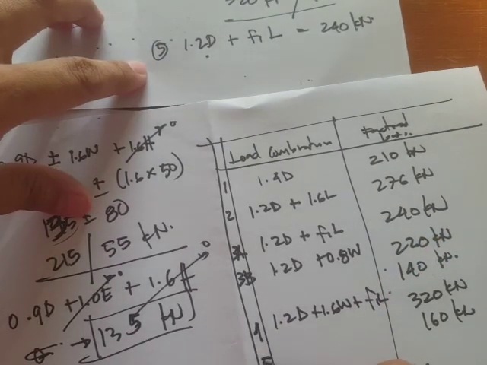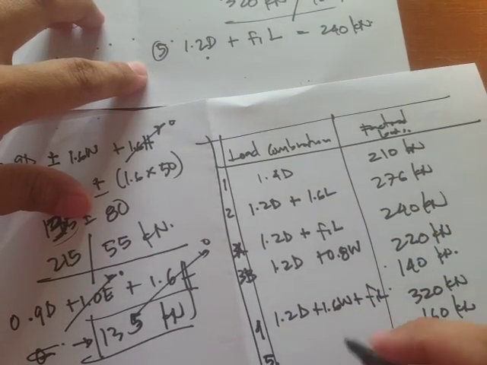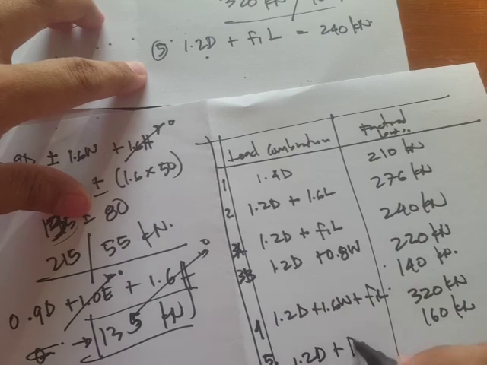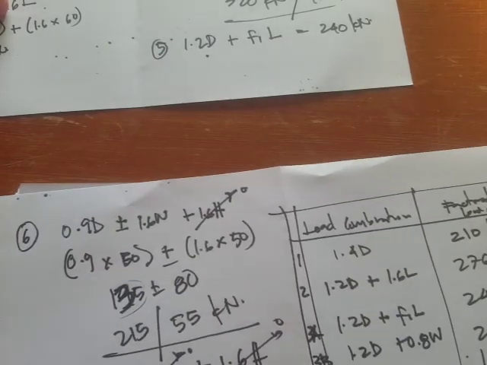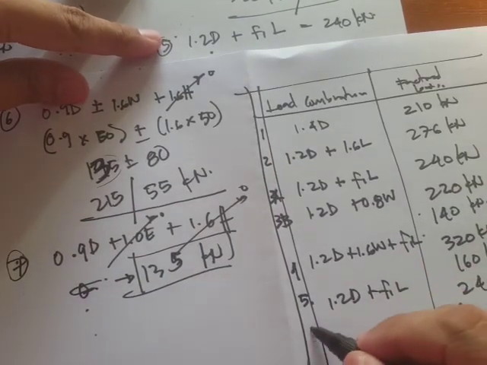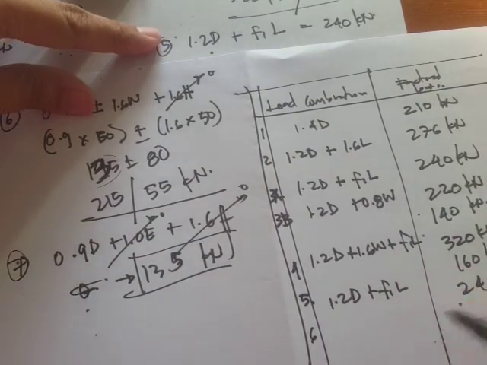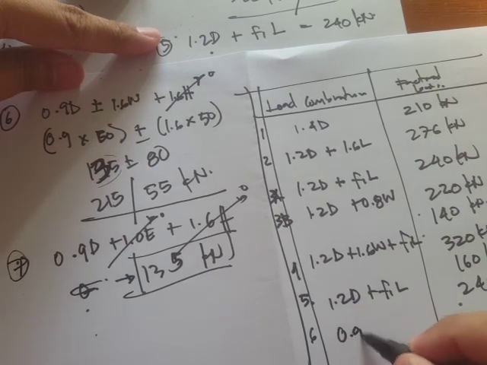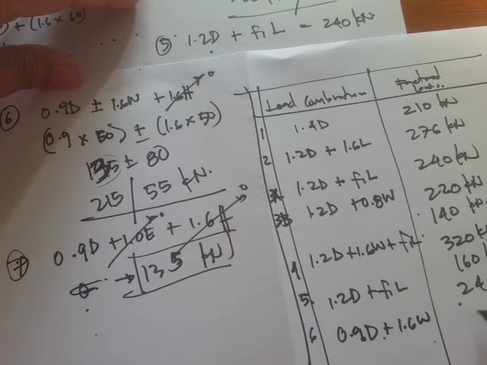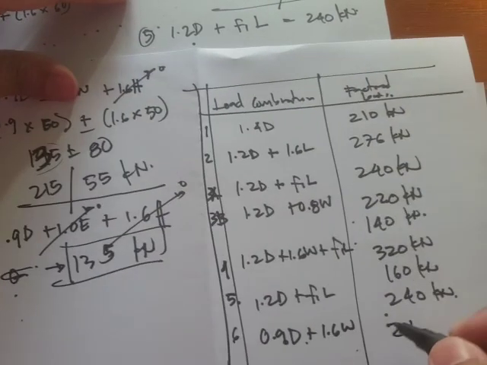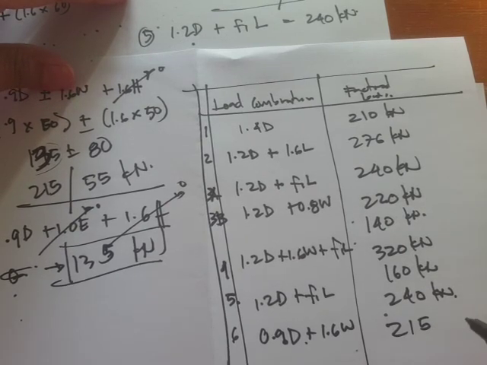Okay, what else? Load combination number 5 plus F1 sub L, that's 240. Then our number 6 combination, that's 0.9 dead plus 1.6 wind plus or minus, we have a value of 215.